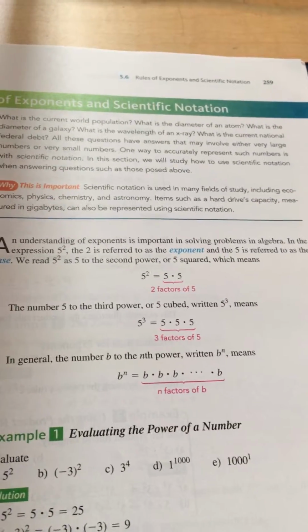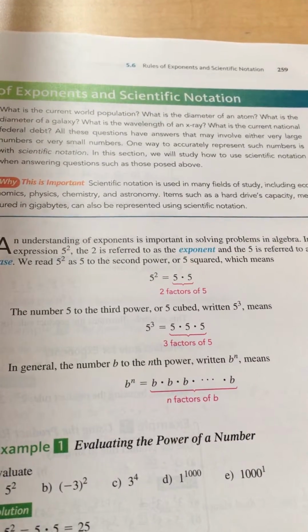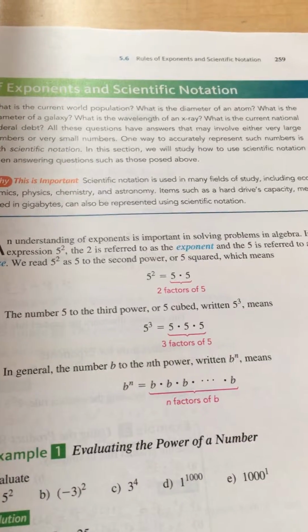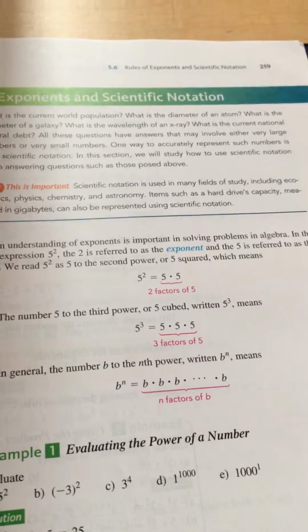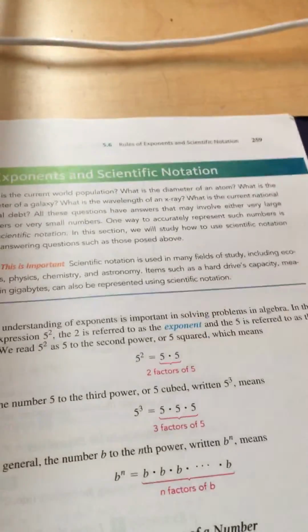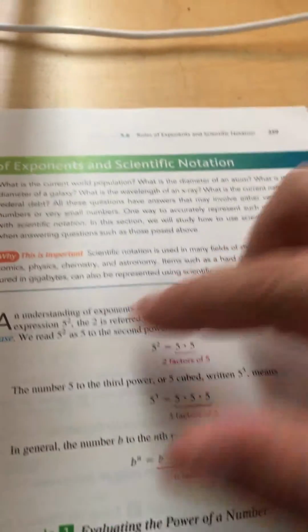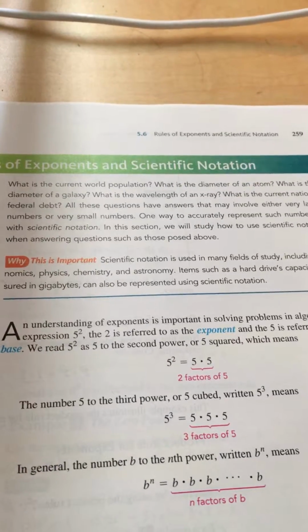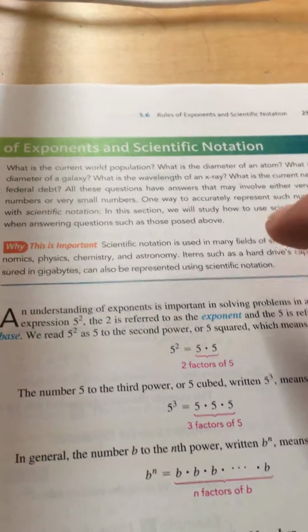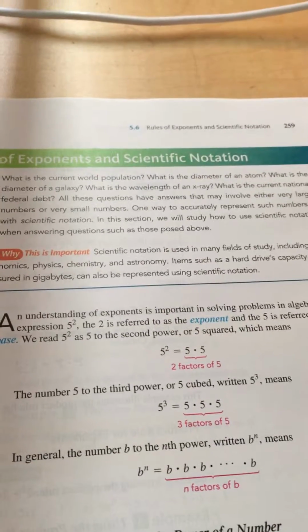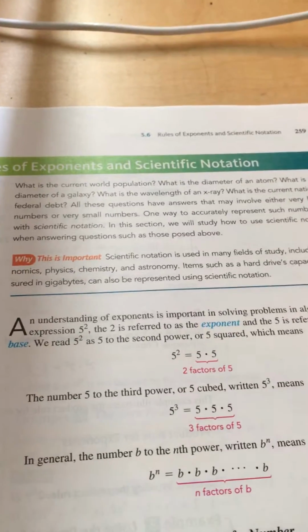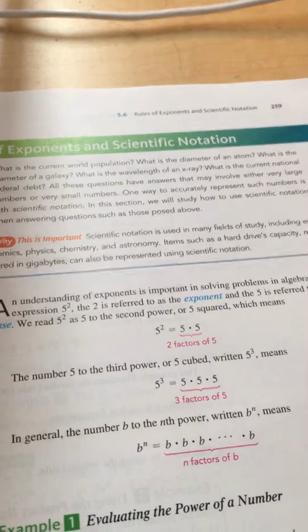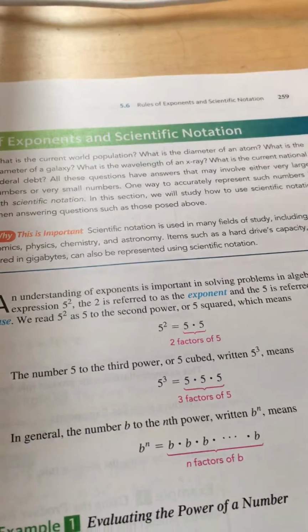solving problems in algebra. In the expression 5 to the power 2, the 2 is referred to as an exponent and the 5 is referred to as the base. So the exponent, as I described, in 5 to the power 2, the 2 is the exponent. That basically means that you multiply 5 by itself twice. Another way you can say it is 5 to the second power or 5 squared, or it doesn't really matter how it's said.